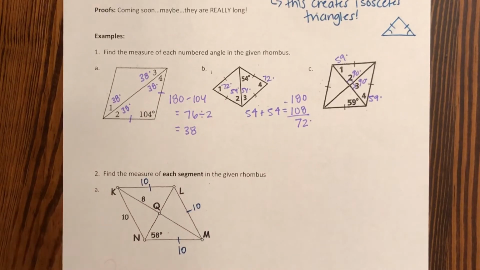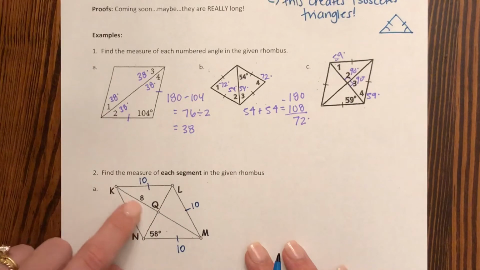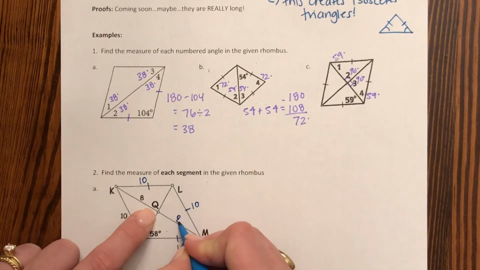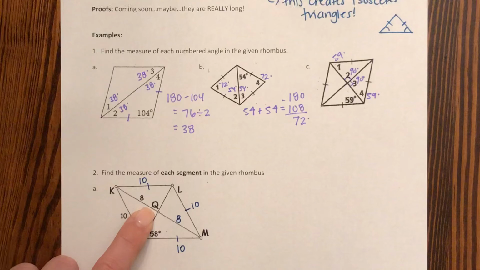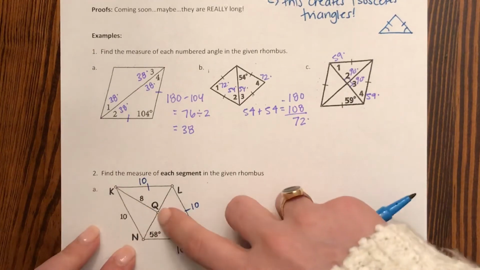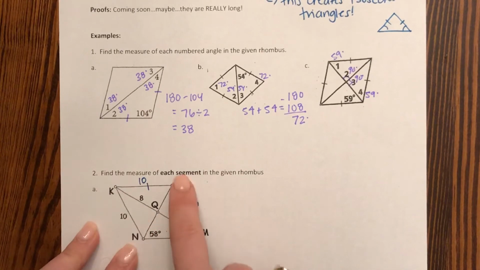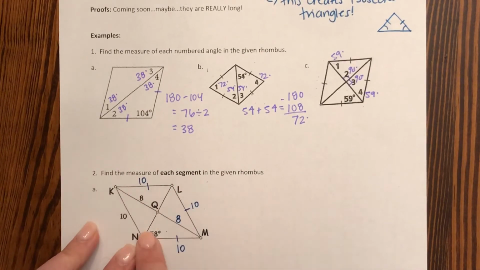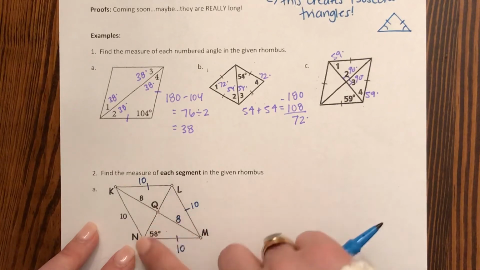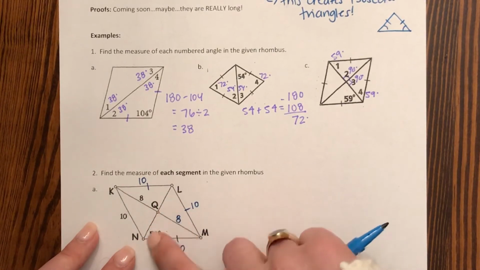The diagonals are perpendicular and they bisect each other. So that means if this little piece is 8, this little piece is 8. Now here's where people get confused. These little pieces are not 8. That's only true in a rectangle, because in a rectangle, diagonals are congruent. In a rhombus, diagonals bisect each other and diagonals are perpendicular. They are not the same. So I don't know what this little piece is right here.